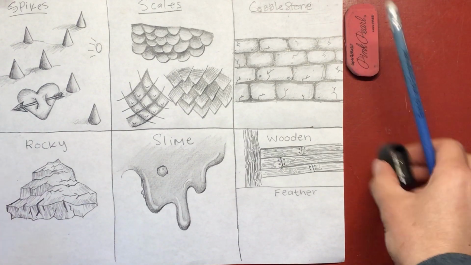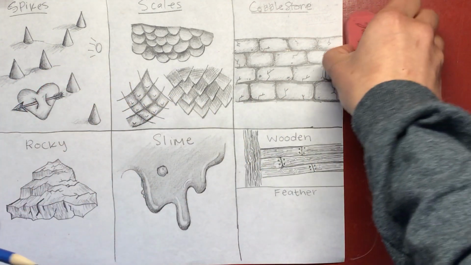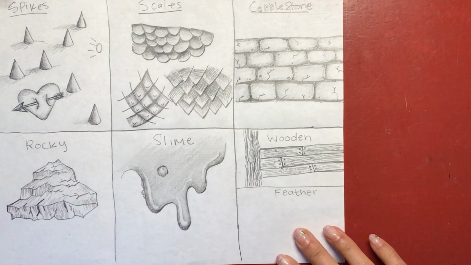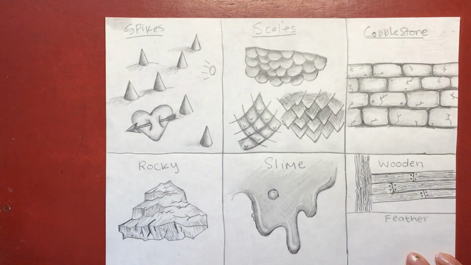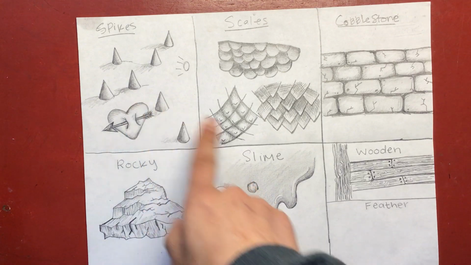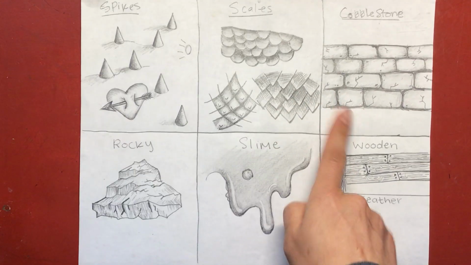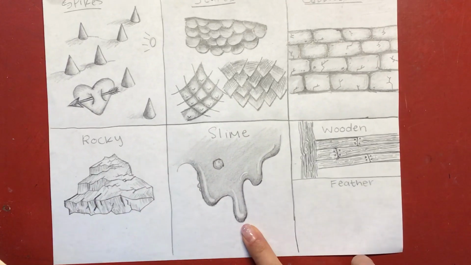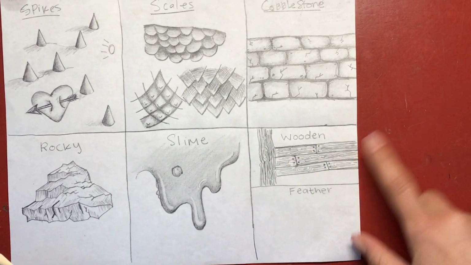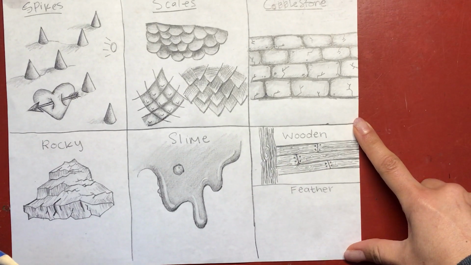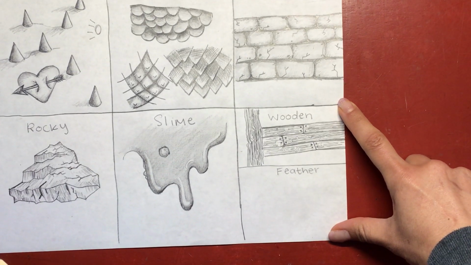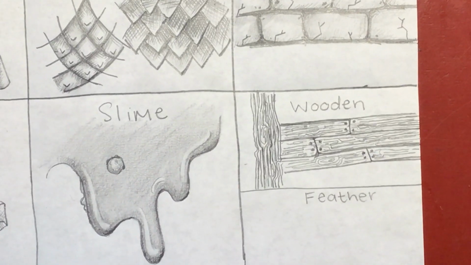If you have followed along with the other two videos, you should have completed 6 textures already: spikes, scales, cobblestone, a rocky texture, slime, wooden, and then I've split the 6th box into 2 parts, giving us a little bit of room for our feather today.